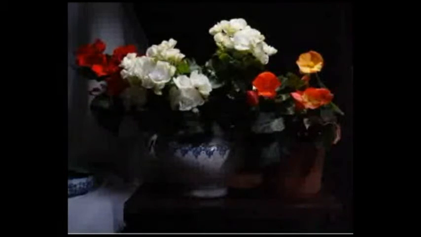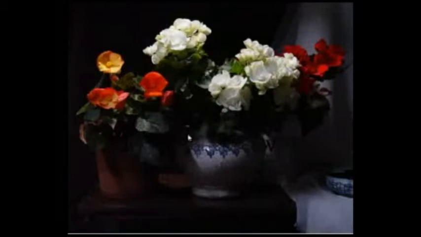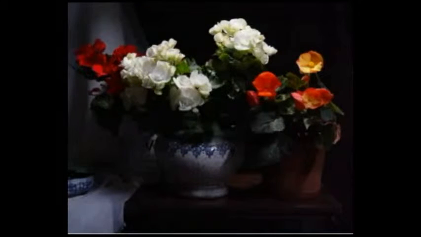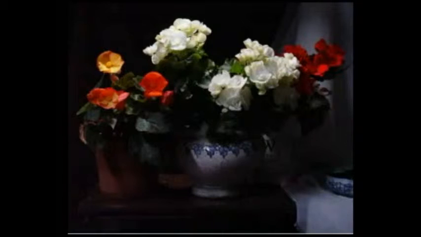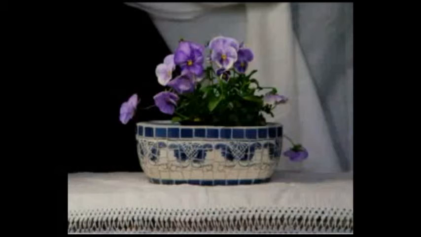Here's an interesting still life. Here's that. Now let's look at this one. Now see, this has a much better flow to me than this one did. Isn't that fascinating? What do you think? Are you seeing the same thing I am, or do you think I'm crazy?